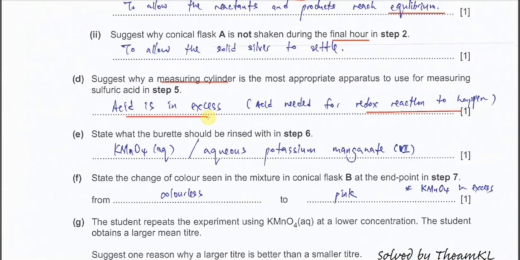No need to go until 0.05 or 0.00. That's the meaning, because the acid is not really important to get the titer value. As long as it is sufficient, then it's okay, right? So that's why, as the acid is in excess, we just need to use a measuring cylinder.